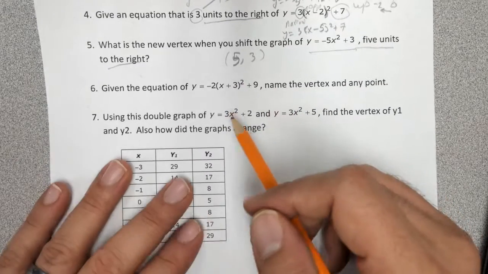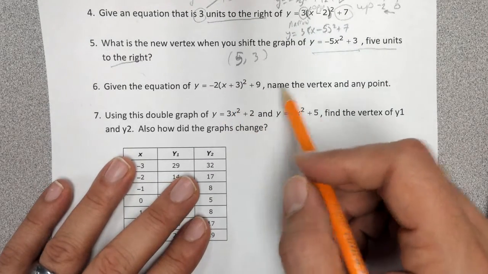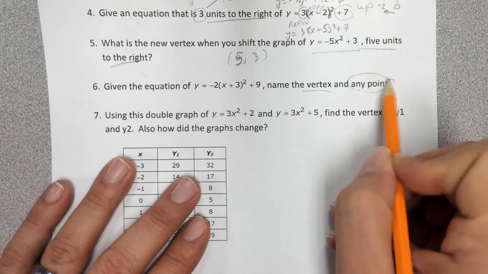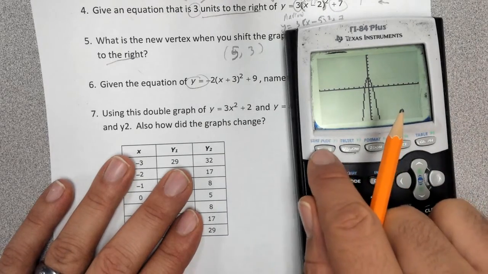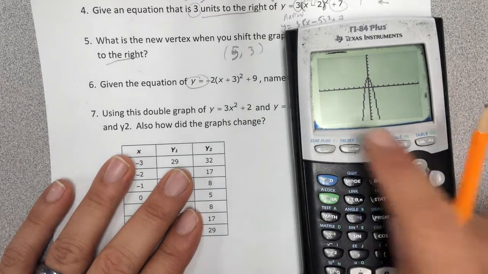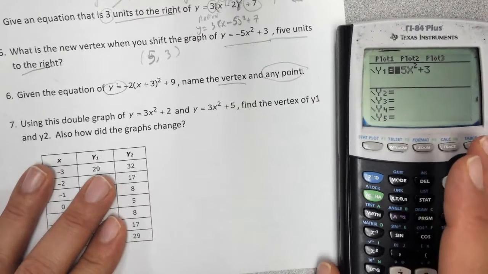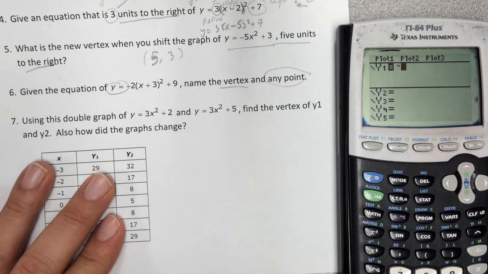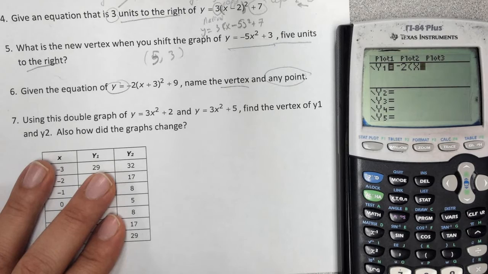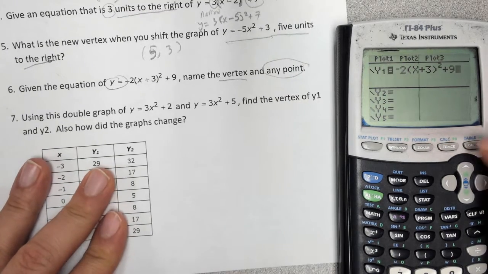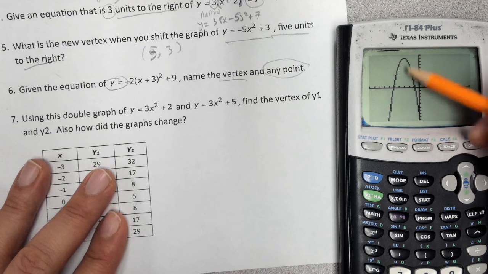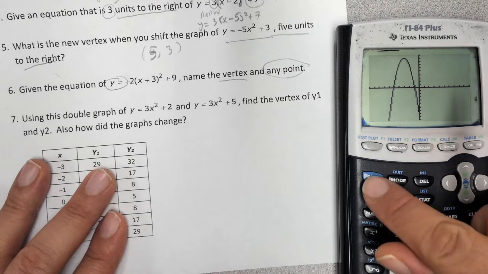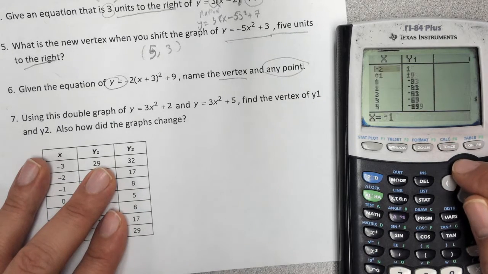Number 6 says, given the equation of this, name the vertex and any point. Again, this is easy. A lot of this just starts off with y equals. This button right here says y equal to. Well, it used to. So you go over here, and you just type it in. Once you do that, you can just graph it. I can actually see it, but it's kind of hard to count all these notches. It looks like -4. So I'm just going to go over here and use the table. It's just a whole lot easier.